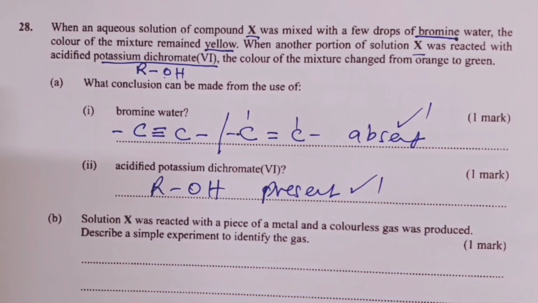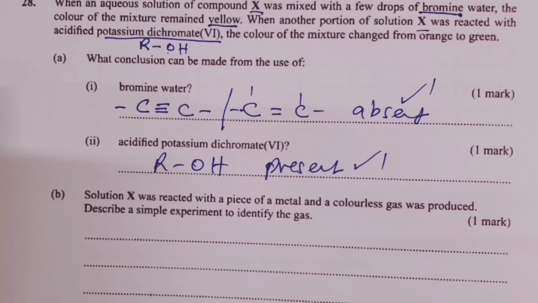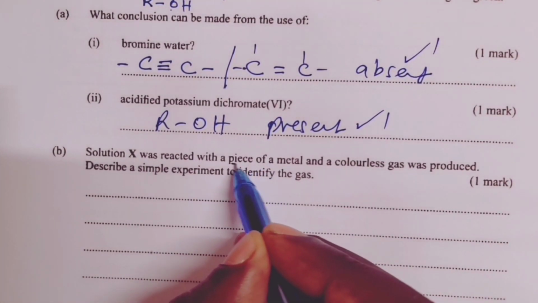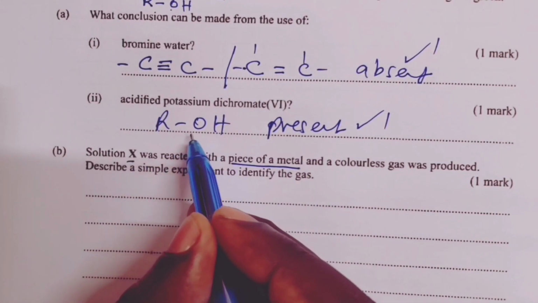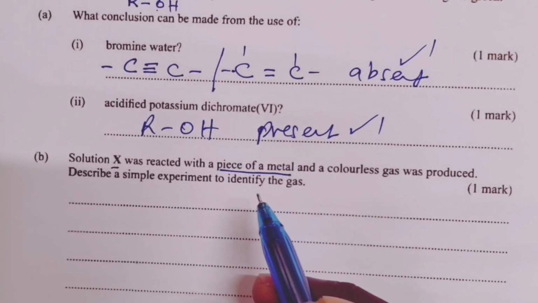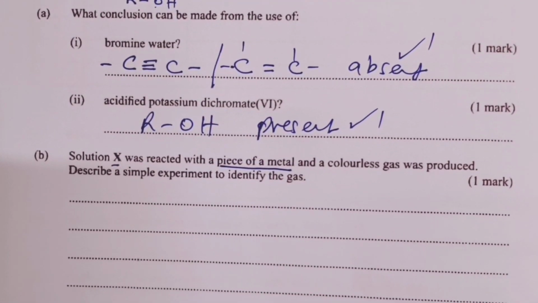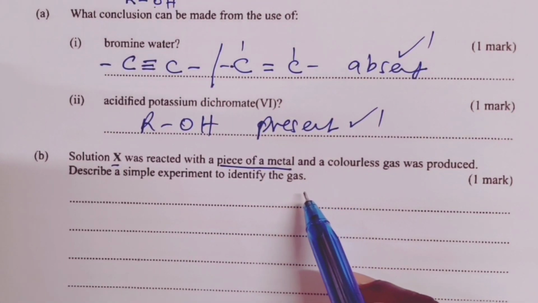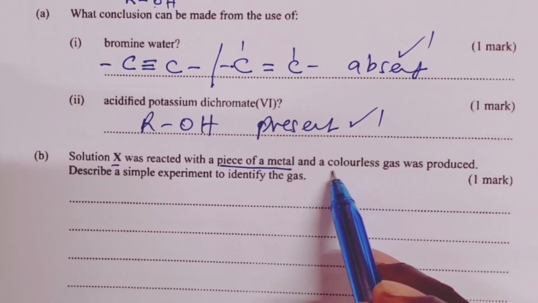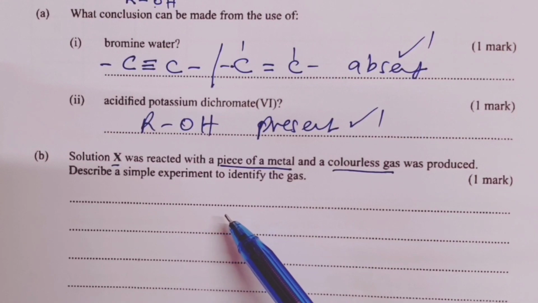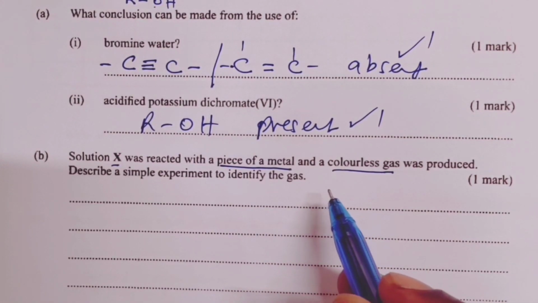For the next mark, we were finally asked that solution X was reacted with a piece of metal. X, we've agreed, was an alkanol. So alkanols react with metals to produce salts, which we call alkoxides, and hydrogen gas. And we are told that a colorless gas was produced. This was obviously hydrogen. So we are asked to describe a simple experiment to identify the gas.